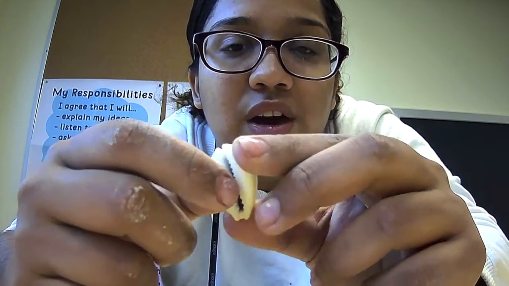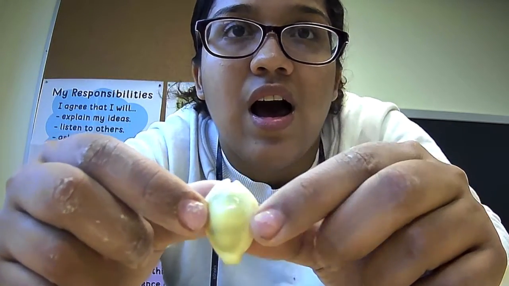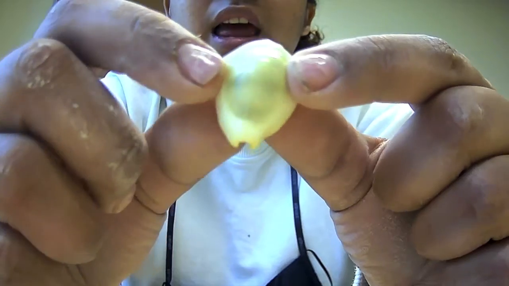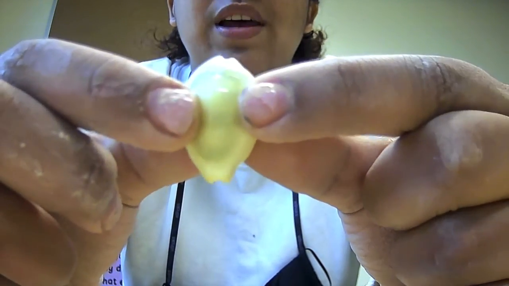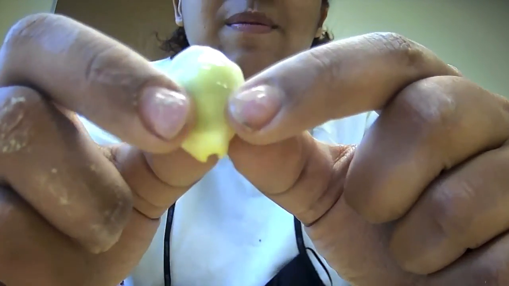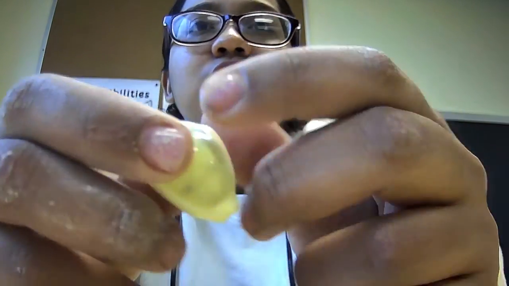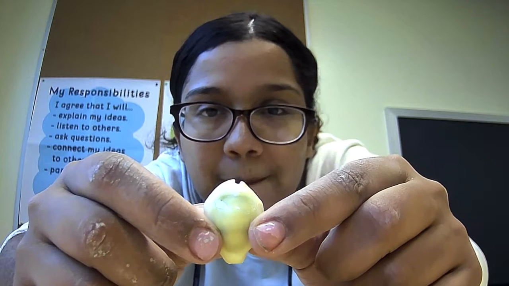The opening is very bumpy. If I put it up closer, it's kind of like a little hill. It's flat, but then it goes up in this middle part. It has a bit of a blackish brown color. So this is shell number 1. Let's move on to organism 2.